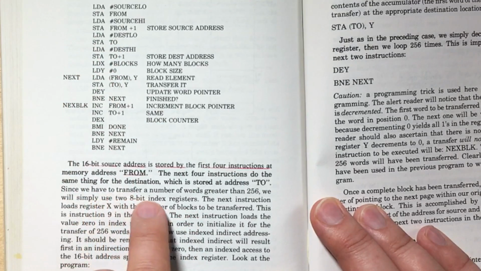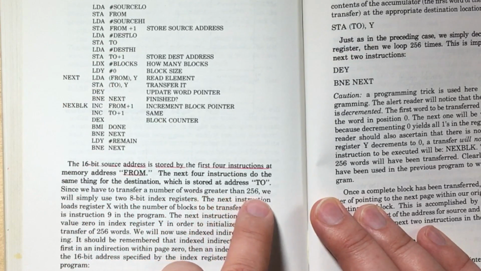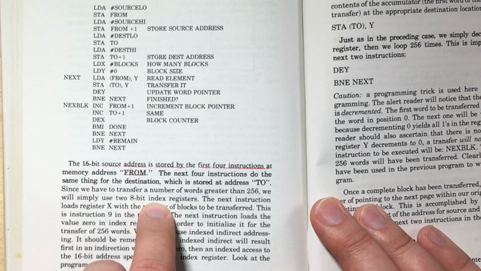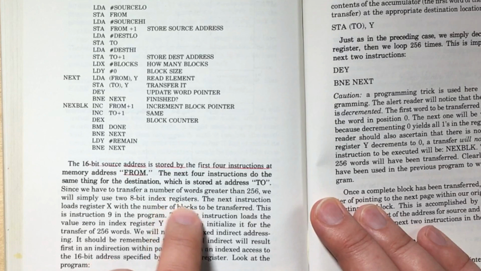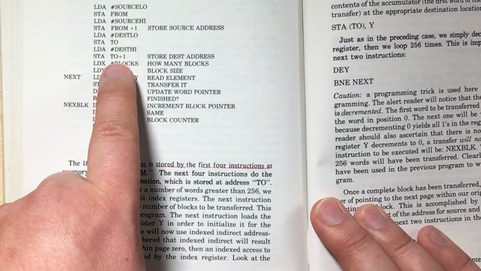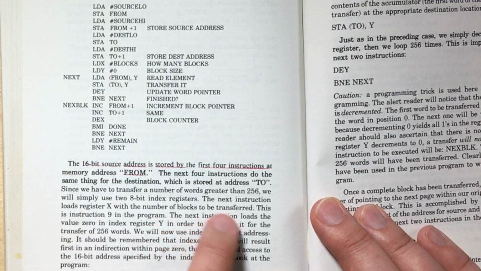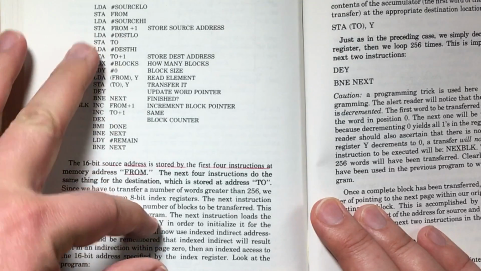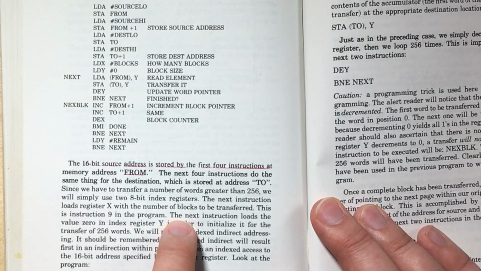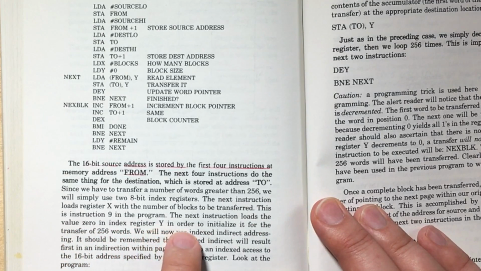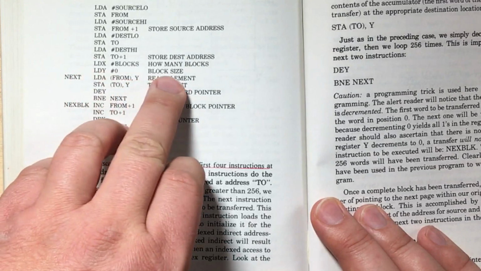Okay. Since we have to transfer a number of words greater than 256, we will simply use 2 8-bit index registers. That's good. The next instruction loads the X register with the number of blocks to be transferred. This is instruction 9 in the program. He hasn't numbered them here, but fair enough. The next instruction loads the value 0 in index register Y in order to initialize it for the transfer of 256 words. Yeah, right there.